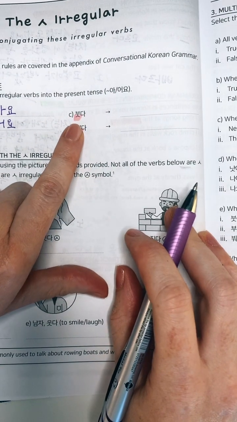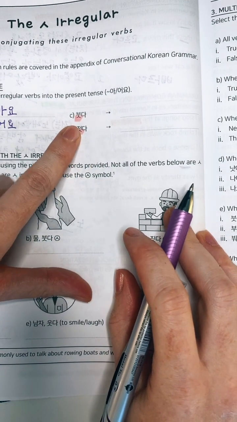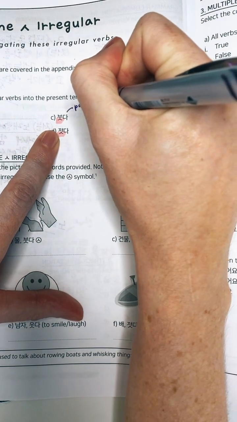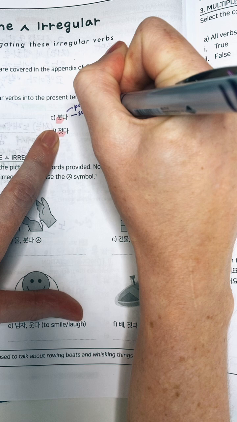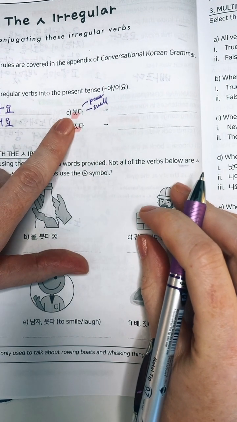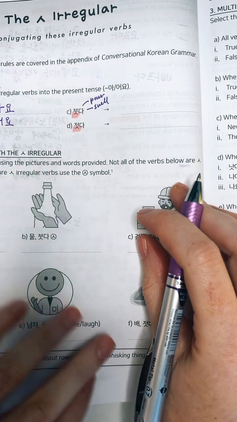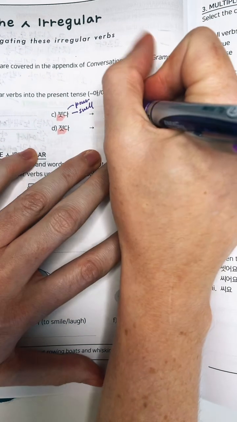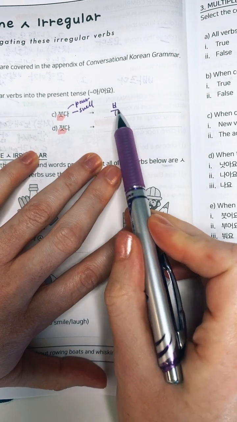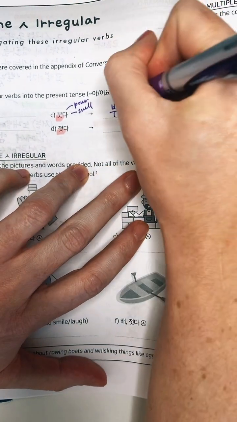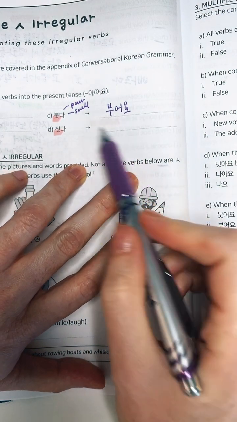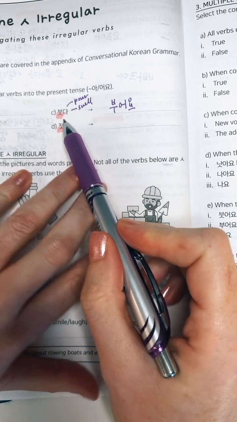Let's look at this one. 붓다. 붓다 actually has two meanings. It can mean to pour and it can mean to swell. But in any case, it is a ㅅ irregular verb. So you first take off the ㅅ, so you're just left with 부. And then because this final vowel sound is 우, you add 어요. So 부어요 is the present tense conjugation of this verb 붓다.